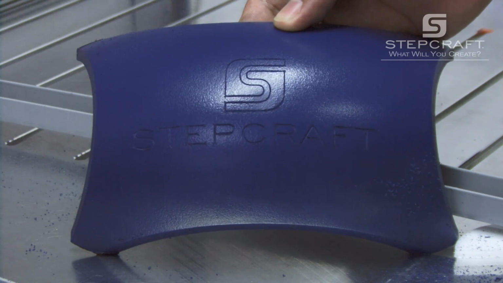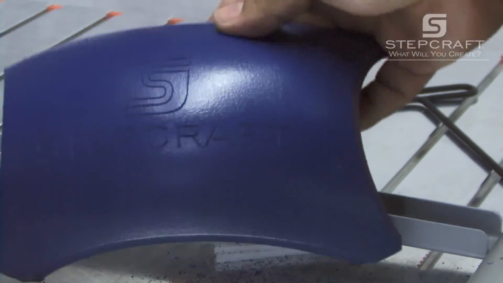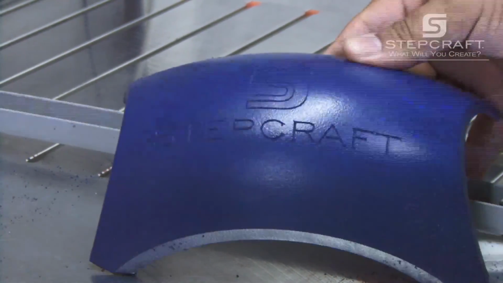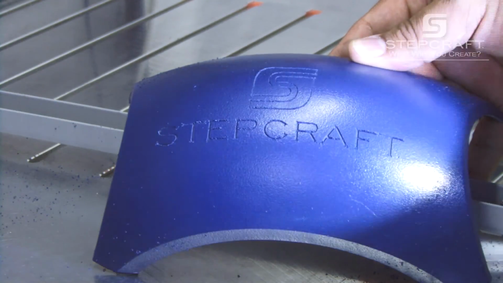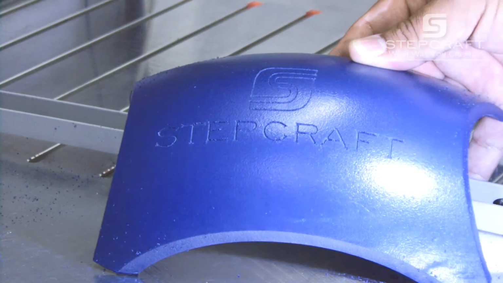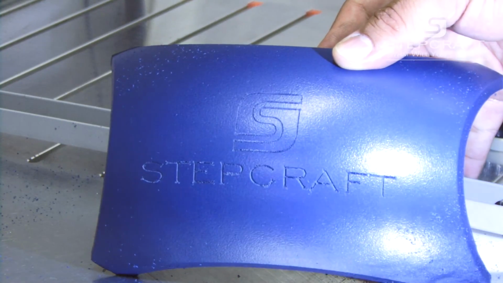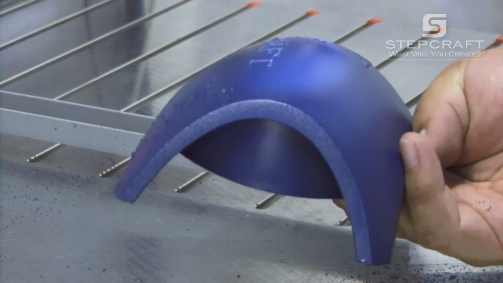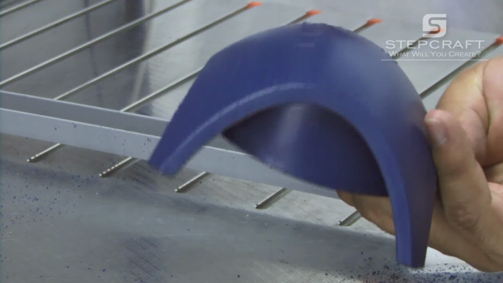Well, I hope you find this tutorial informative, and, oops, sorry. If you have any questions, I'm trying to put some light here so you can see the engraving. And look at the surface, it's really almost a sphere.